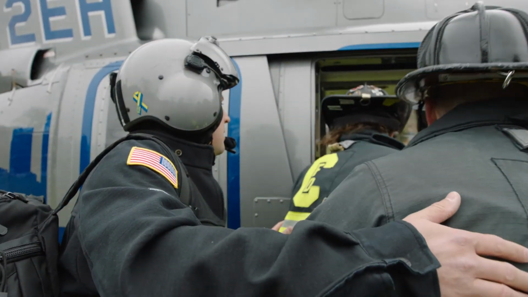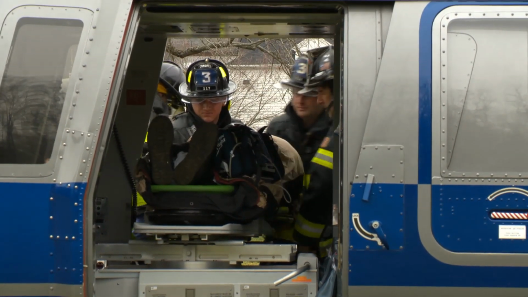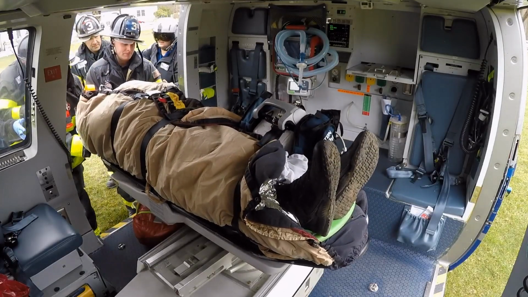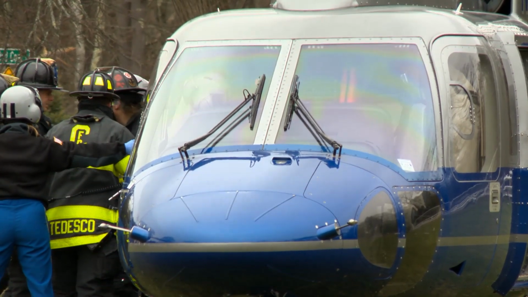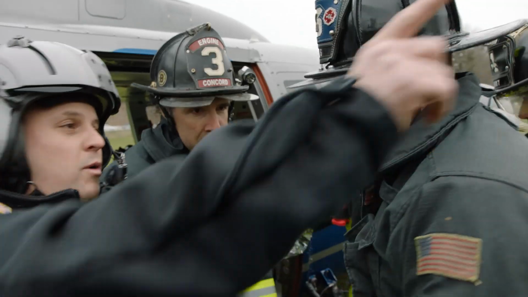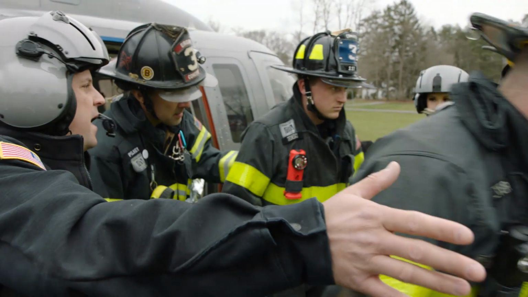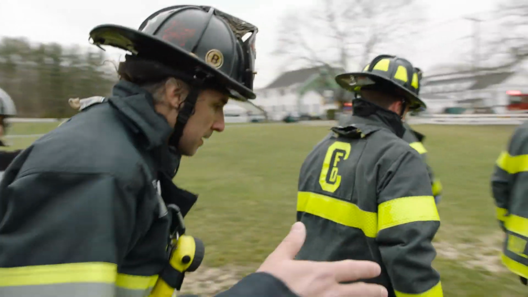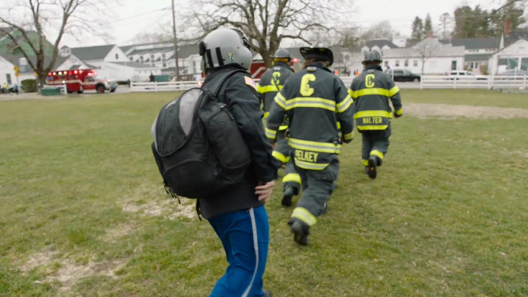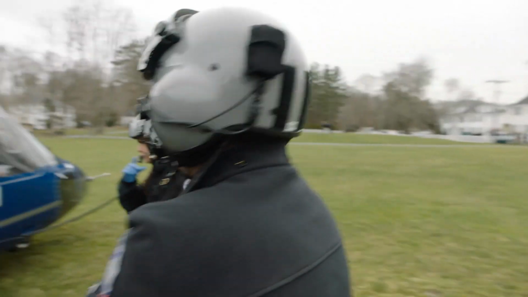When loading the patient into the S-76, a crew member will direct the loading from either the 9 or the 3 o'clock position of the helicopter through the side door. Once loading is complete, a crew member will escort the fire department or EMS load team under the rotor disc and away from the aircraft in the same direction from which they entered.